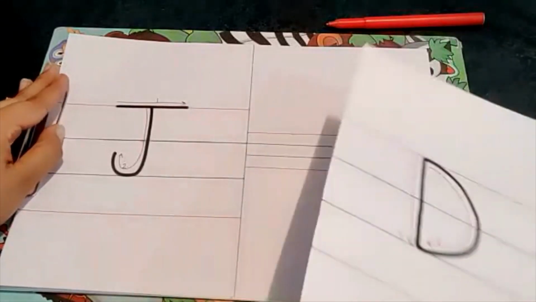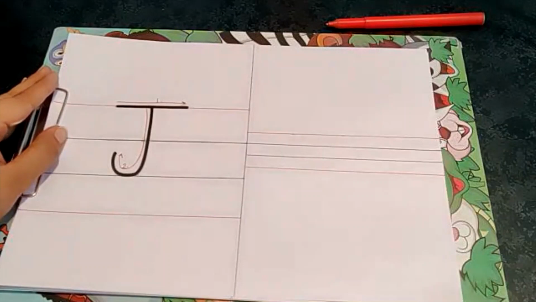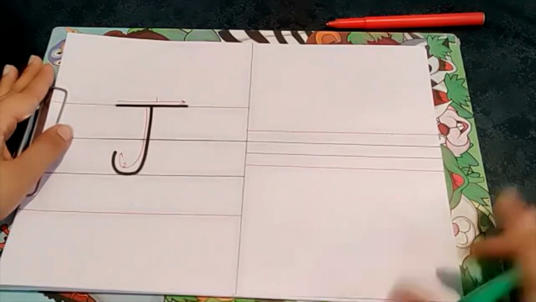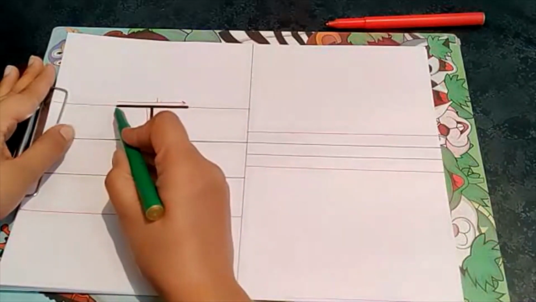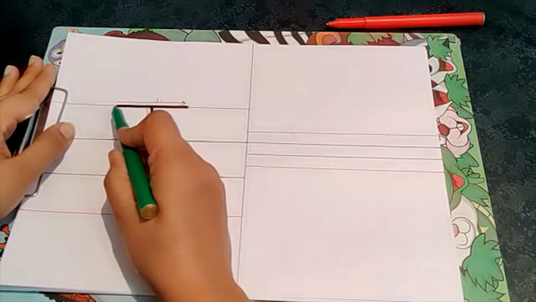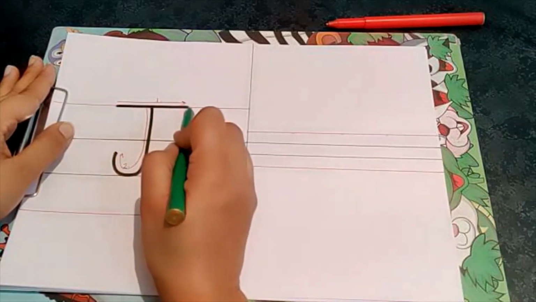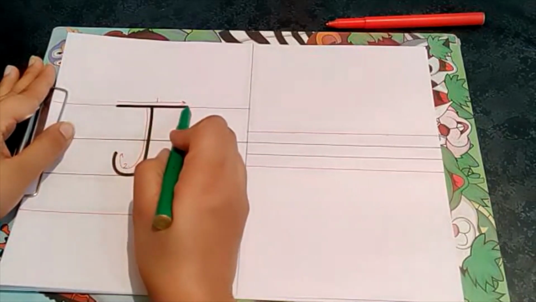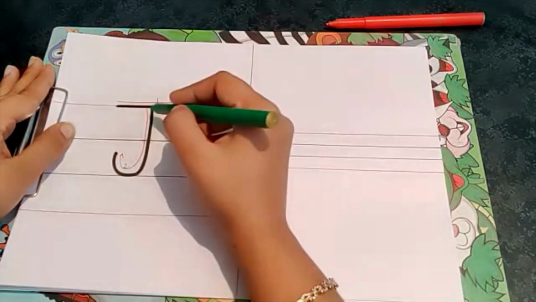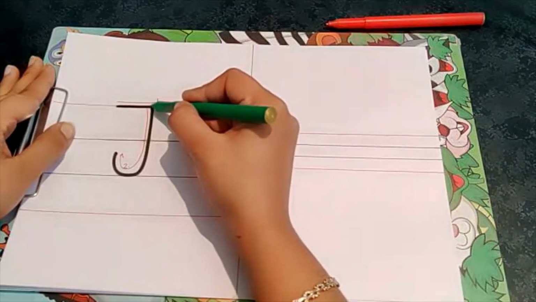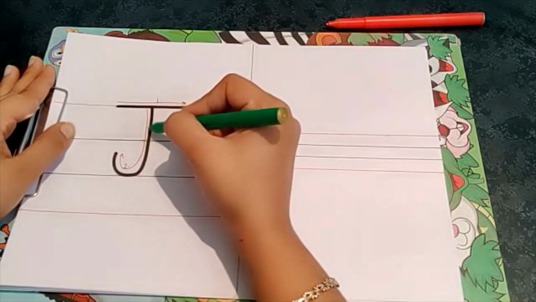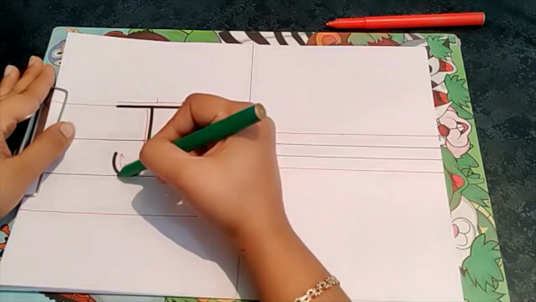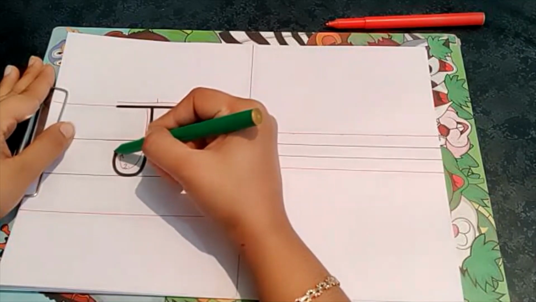Another letter is letter J. J for jug. In letter J, first you have to make a sleeping line like this on the top line, this top red line, a simple sleeping line. And the next step is, in the middle of the sleeping line, you have to make a standing line. And coming to the end, you have to make a curve like this.